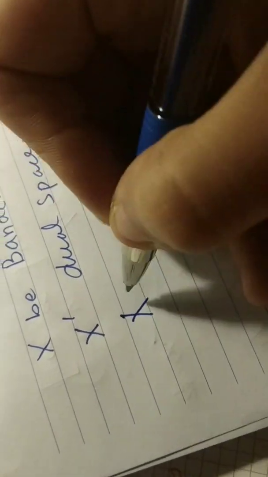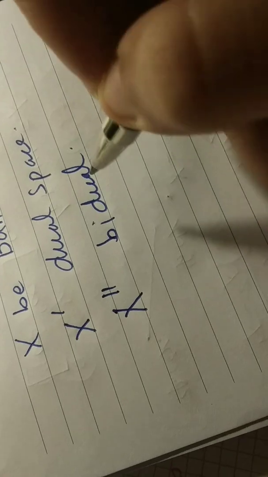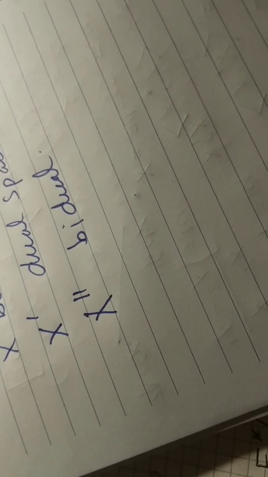Now we have the bidual, the dual of X prime endowed with its norm as dual space.